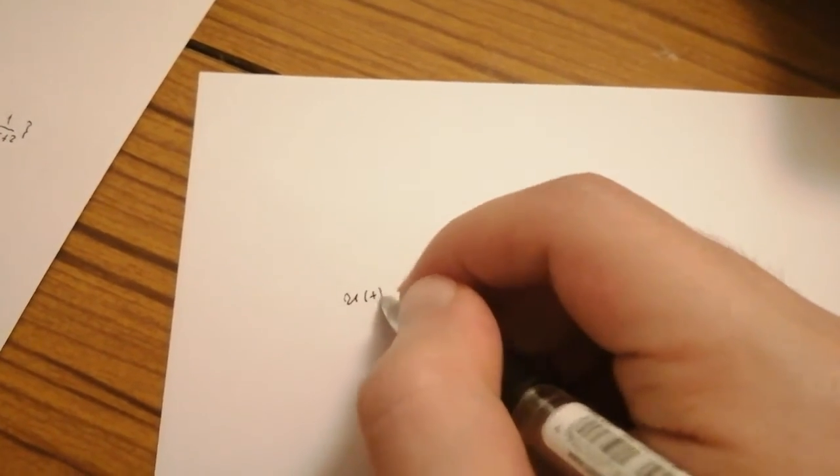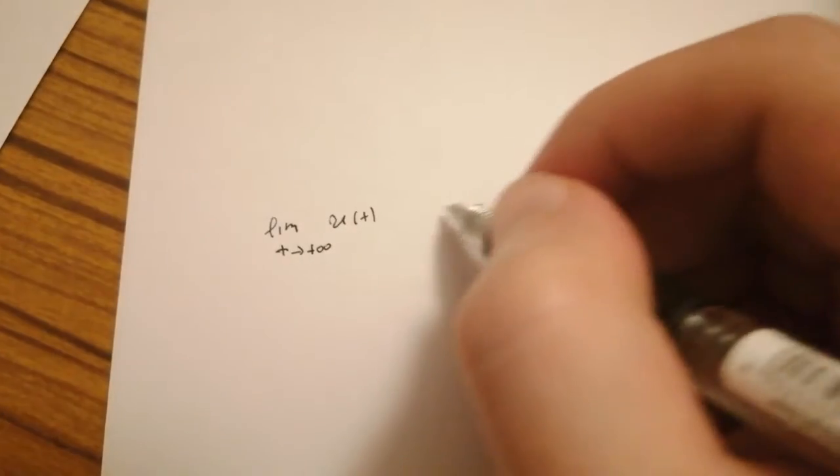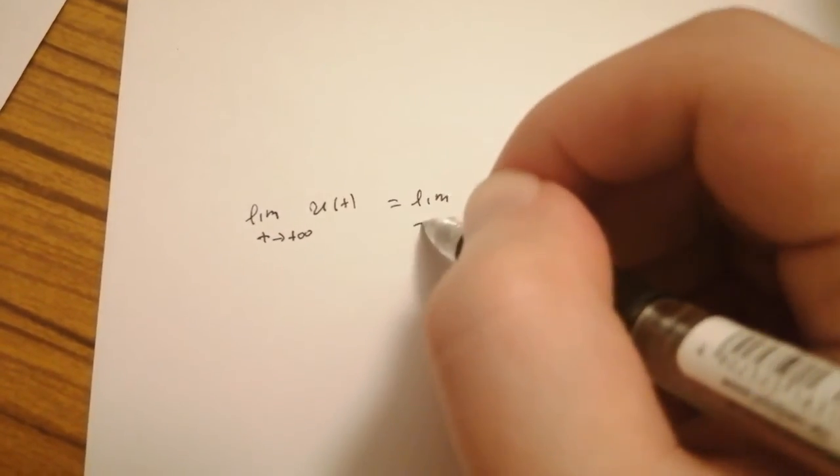Let's take the limit as t grows to infinity.